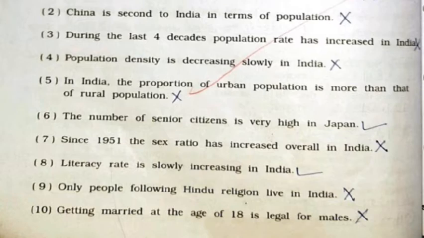Sixth, the number of senior citizens is very high in Japan. It is true. Seventh, since 1951, the sex ratio has increased overall in India. It is false. Eighth, literacy rate is slowly increasing in India. It is true. Ninth, only people following Hindu religion live in India. It is false. 10th, getting married at the age of 18 is legal for males.